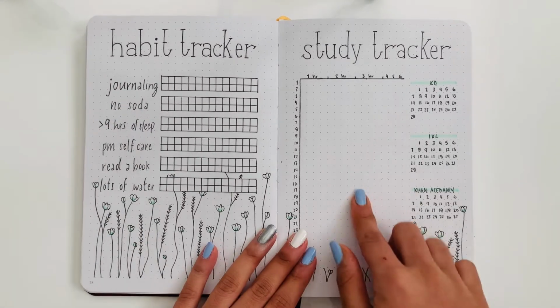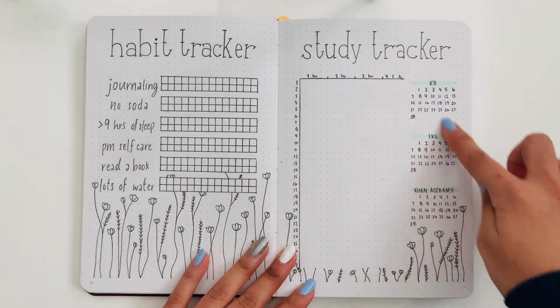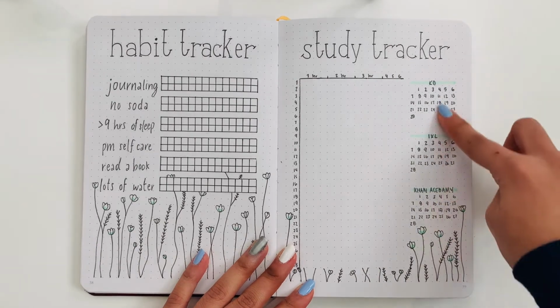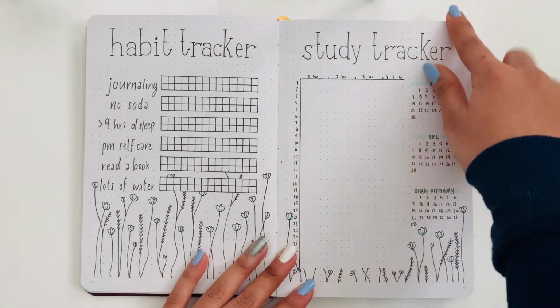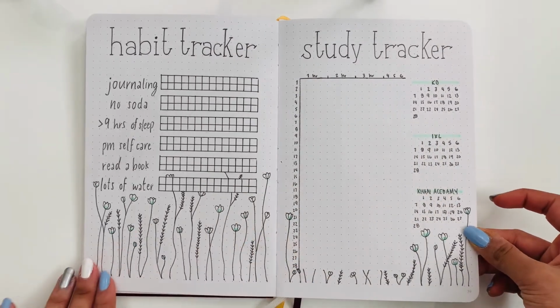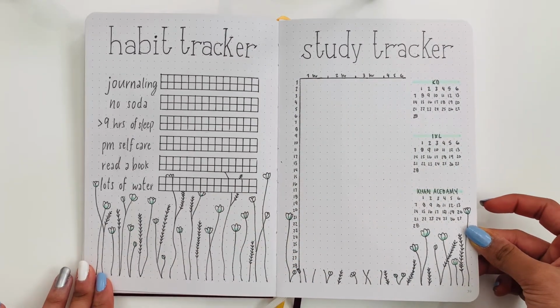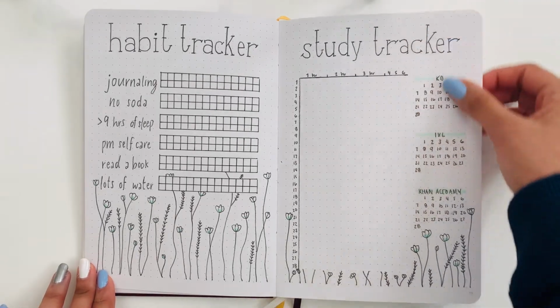And then over here, this is a little bit different, but this is how I will track some of the things I'm supposed to do, and then how many hours I studied every single day for certain stuff. And I'm just gonna track that by marking how much length I did.